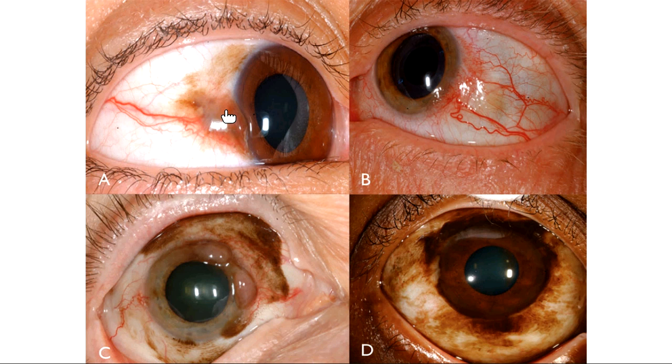All right. So there are terminal vessels, medial, temporal. We like those terminal vessels. Okay. So from the medial aspect of the sclera, approaching the limbus as well, there is a hyperpigmented macule.